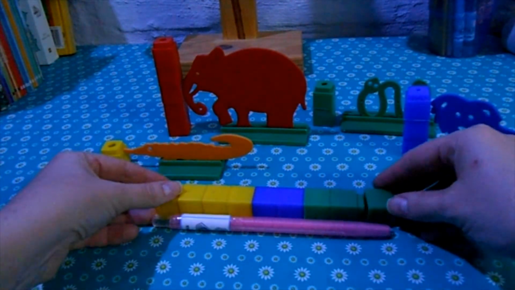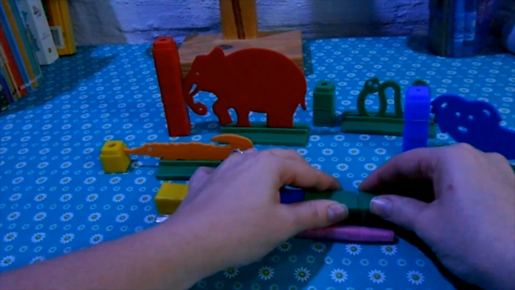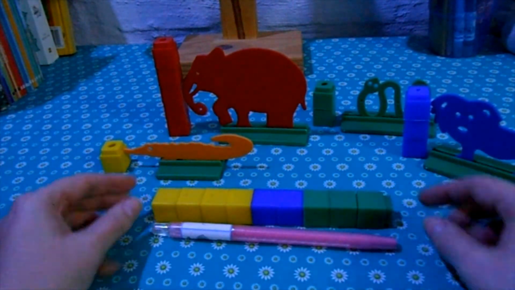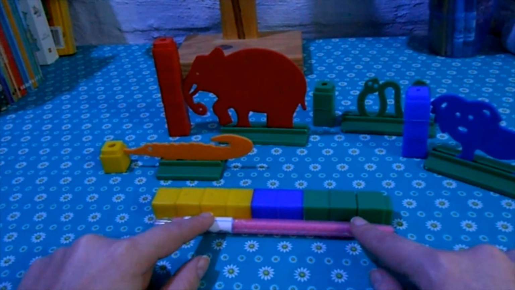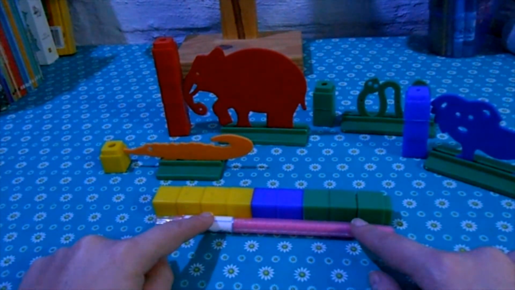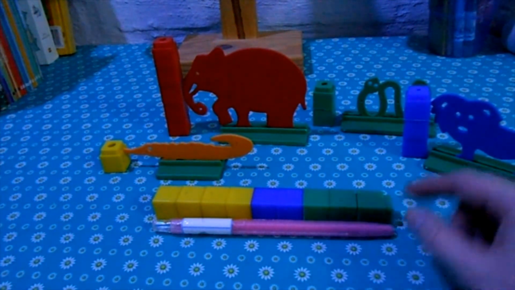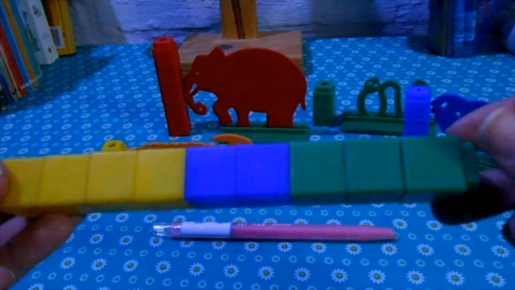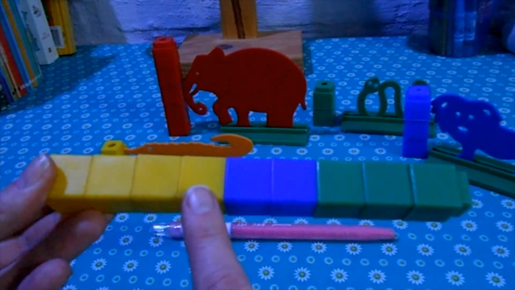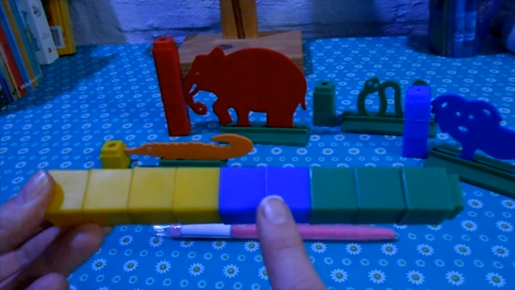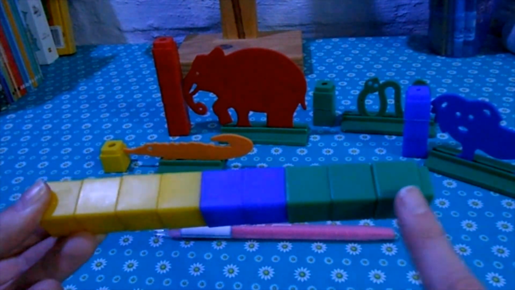And let's try 9. Oh, look at that, guys. This crayon, the pink crayon, is 9 blocks big or long. Can you count them with me? Let's count how many blocks there are. Okay. 1, 2, 3, 4, 5, 6, 7, 8, 9.